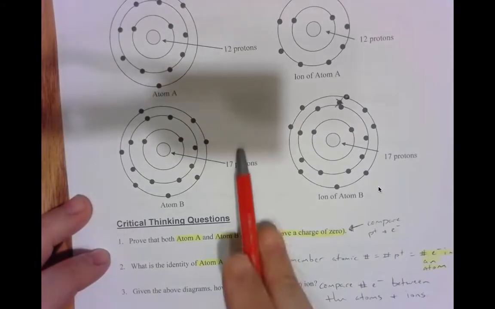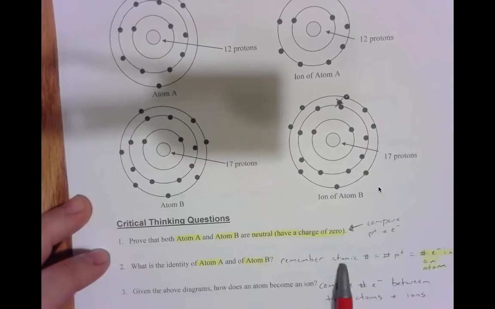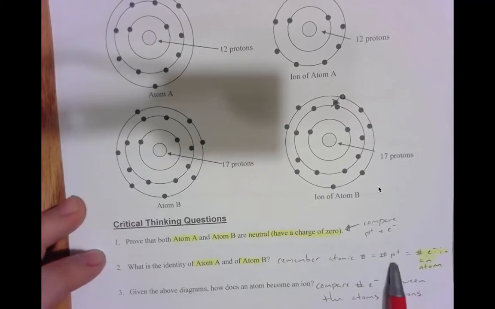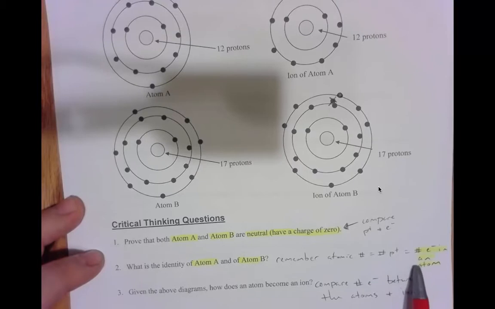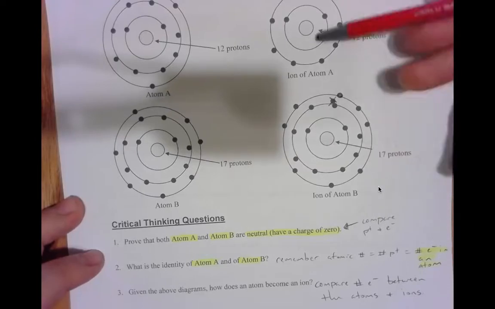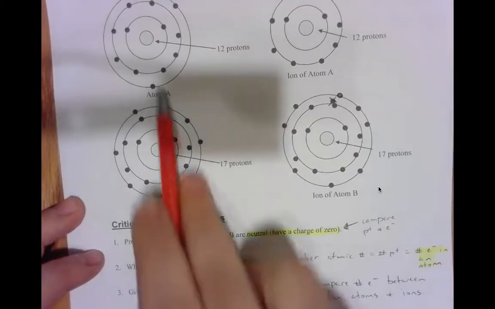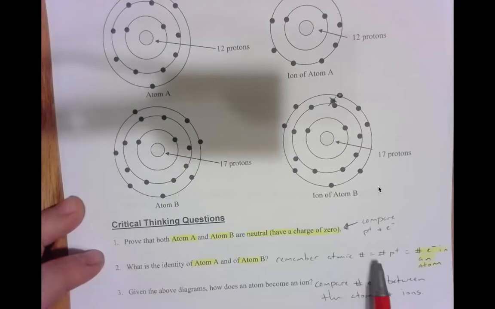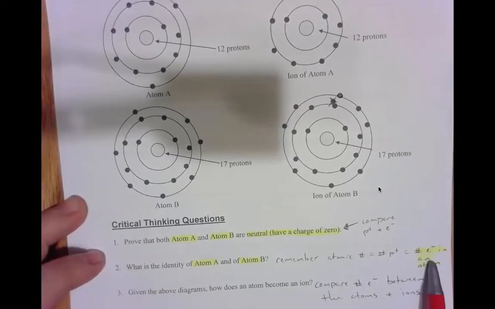Next we can figure out the identity of the atoms. Remember, we have the protons given to us, and then remember that the atomic number equals the number of protons, and it equals the number of electrons in an atom. So remember, it only equals the number of electrons when it's in an atom. So we are starting to deal with ions now, so be careful. Make sure you see the word atom if you're going to use atomic number equals protons equals electrons.